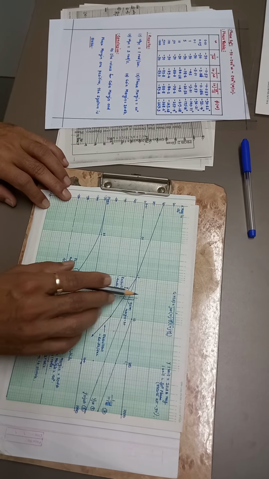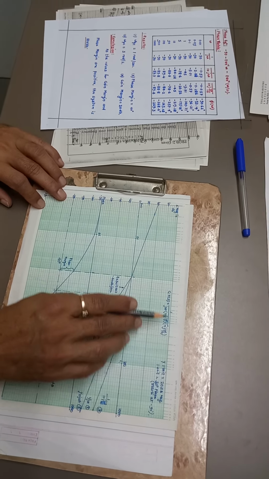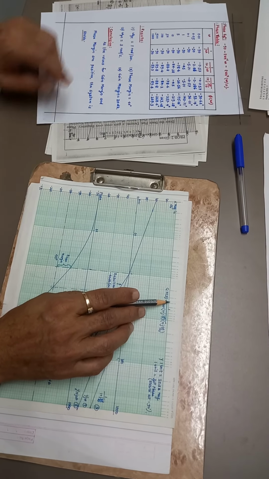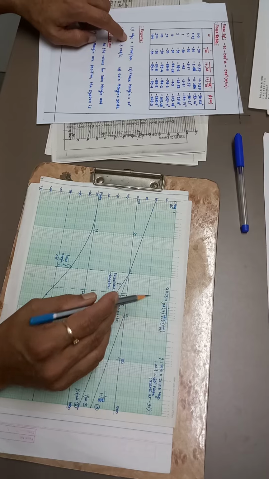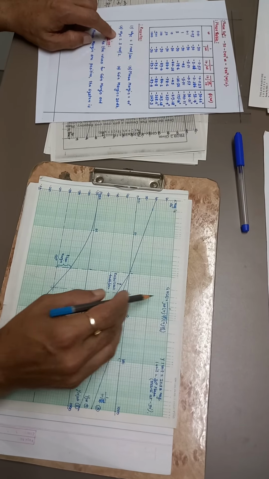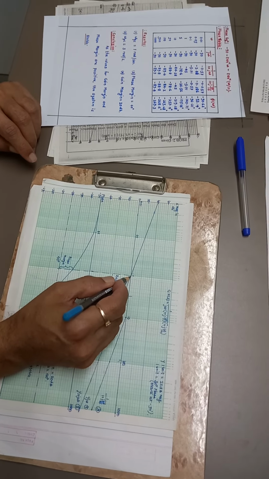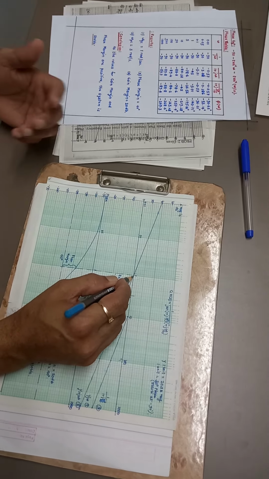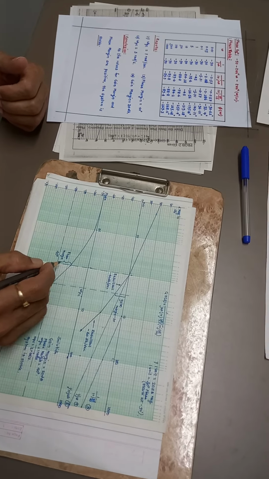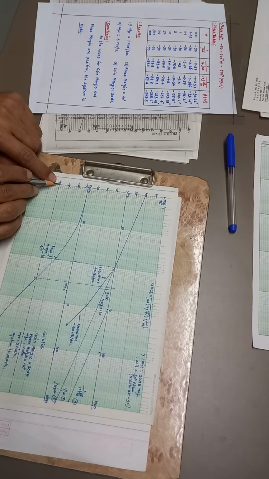Now this is 1 radian per second, this is 10 radian per second, so omega PC will be somewhere around 3 point something, right? So omega GC, gain crossover frequency, is 1 radian per second, and phase crossover frequency is around 3 radian per second. Now at the gain crossover frequency, this is the margin available with me. So this indicates the phase margin. Now this is the 180 degrees line.